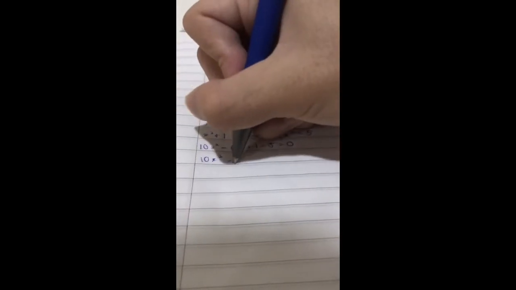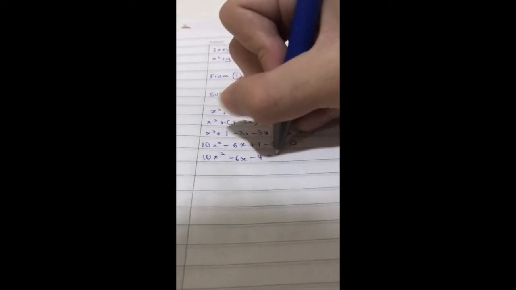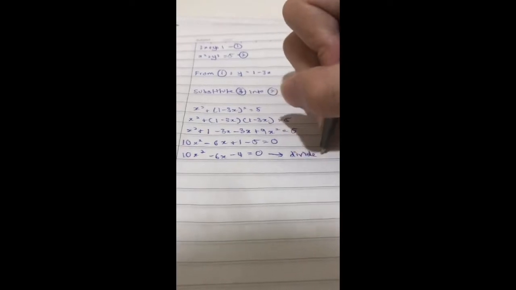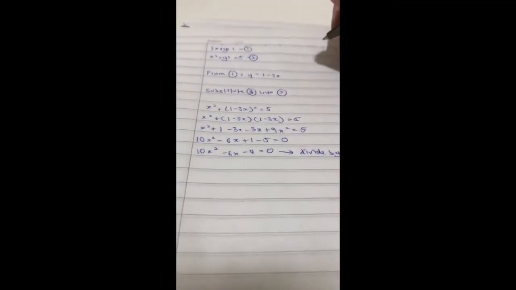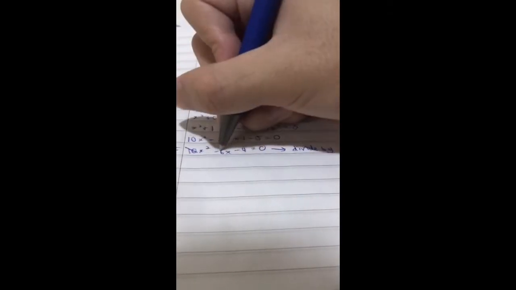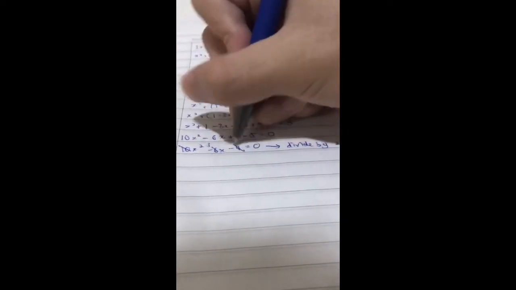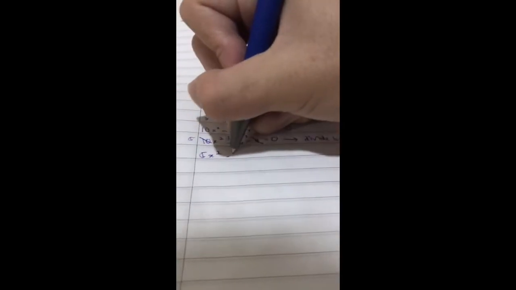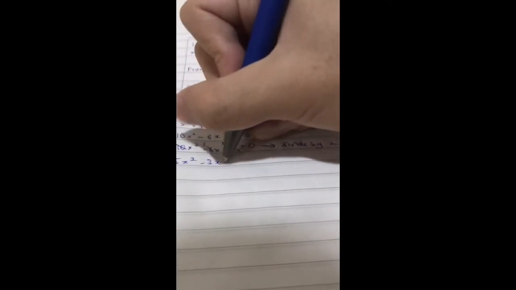And then we simplify it. We simplify it by dividing it by 2, so we can make the amount smaller and more simple to solve it. After we get a smaller amount, which is right here, then we'll use the cross multiplication method.